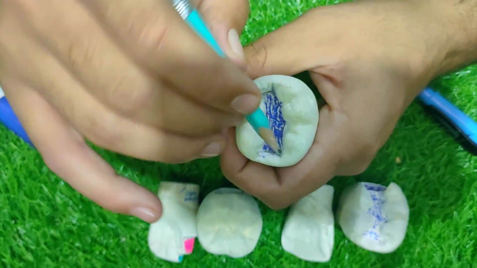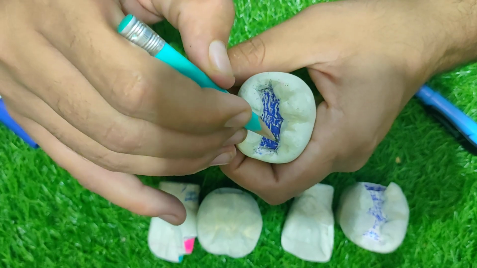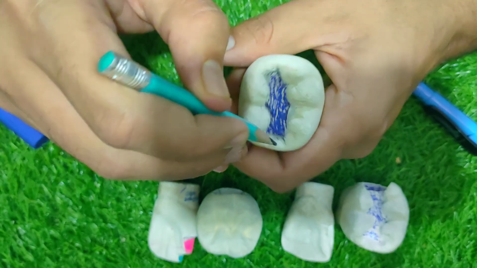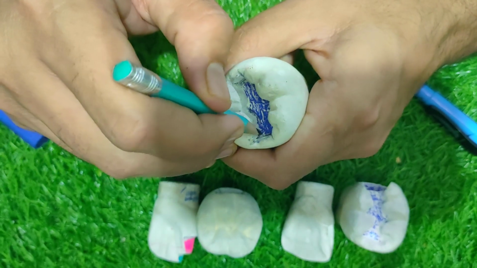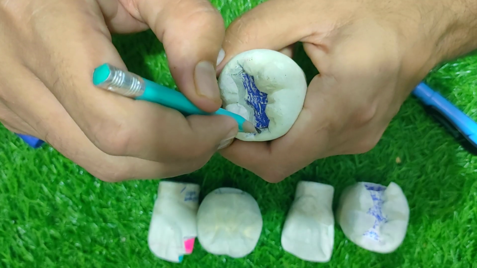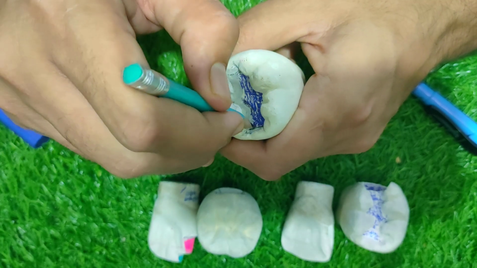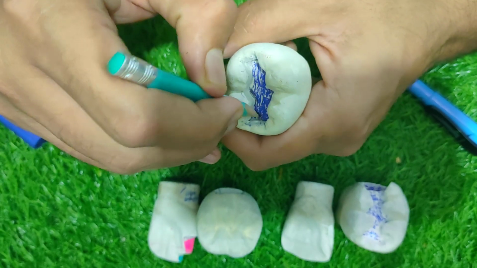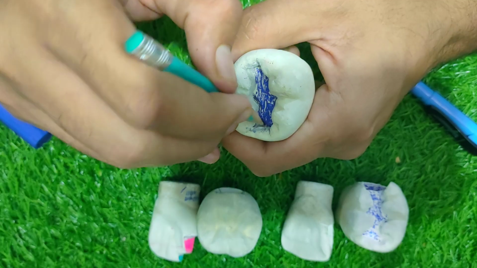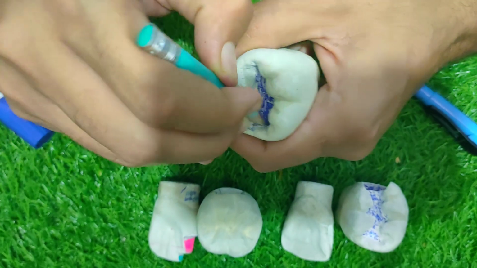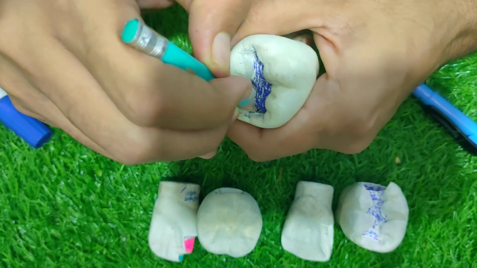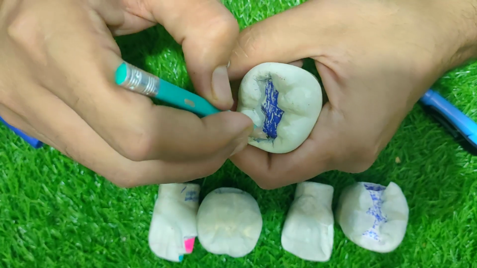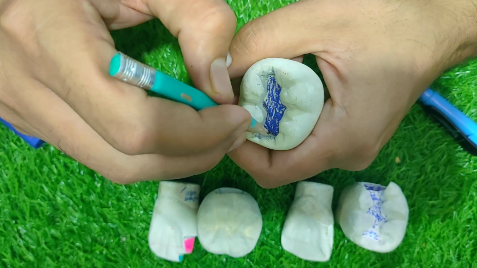First of all we have the distal side, so this is the distal wall and this is the facial wall. This will be called the distofacial line angle. Similarly on the other side, this is the lingual wall, this is the distal wall, and this will be called the distolingual line angle. And the line angle formed between the distal wall and the pulpal floor, this line angle here you can appreciate, is called the distopulpal line angle. Three line angles we have discussed here.